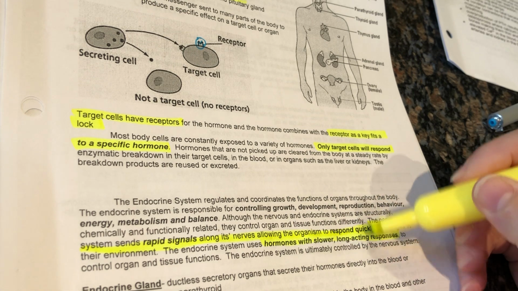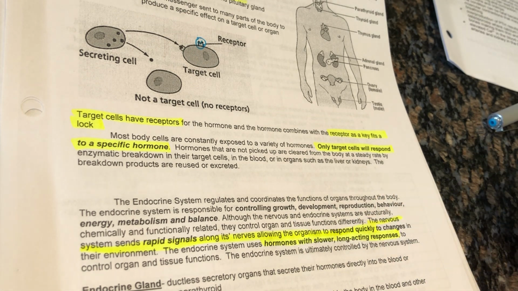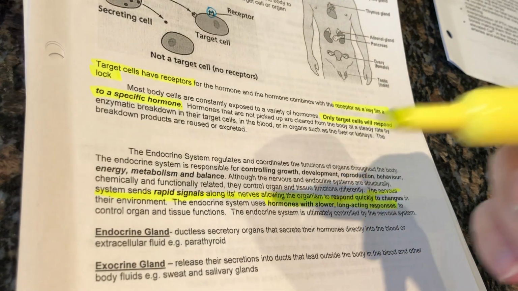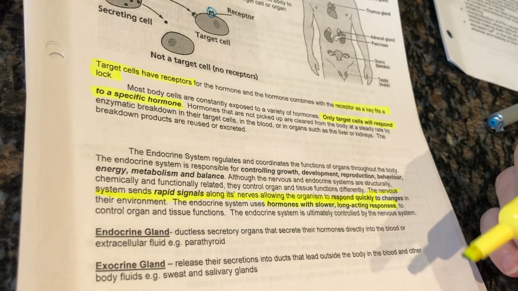So very different strategies, but keep in mind the endocrine system and the nervous system work together hand in hand to create homeostasis in our bodies. All right. So endocrine gland, again, I've already highlighted that for you.